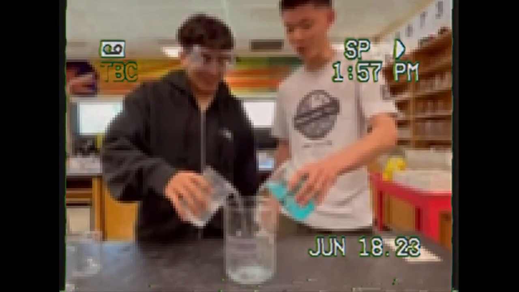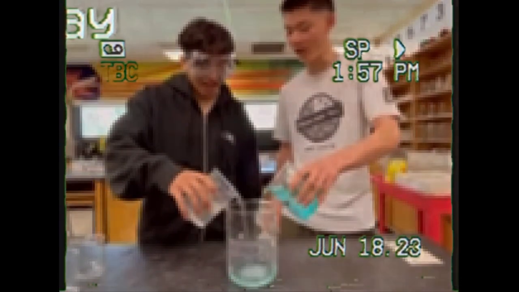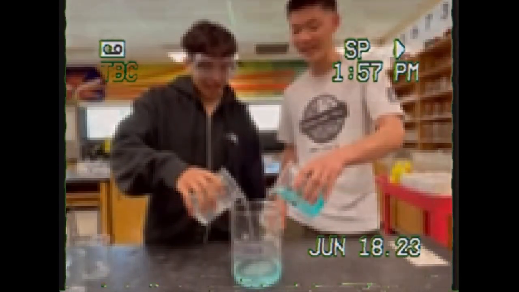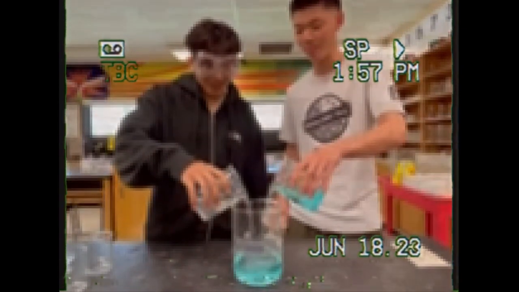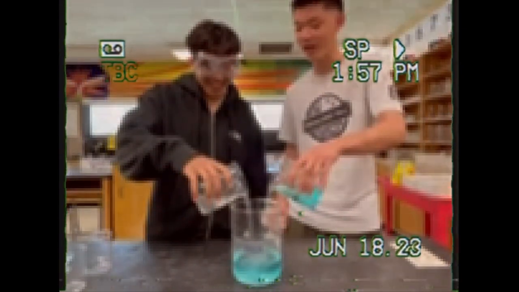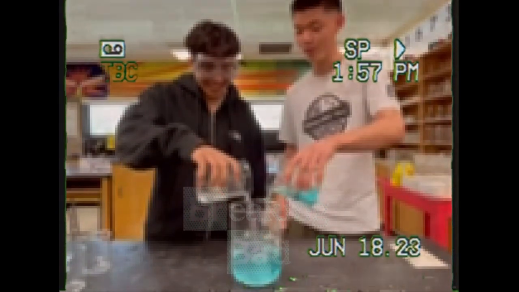Go, go, go, go, reduce all the copper now. I just made a galvanic cell. I can't wait to go home now.